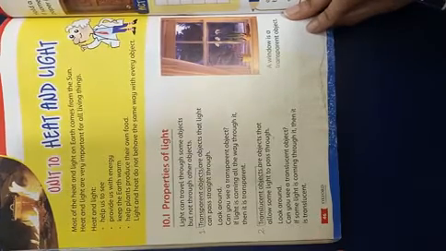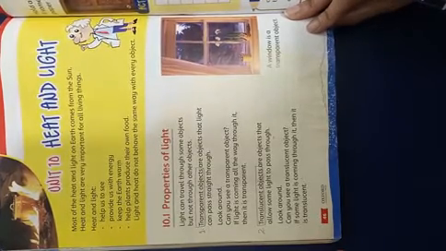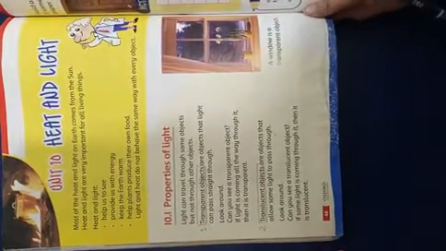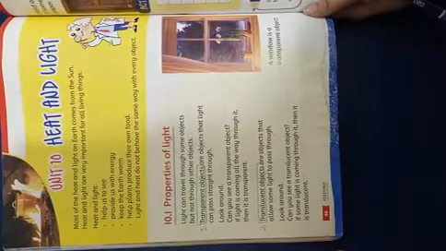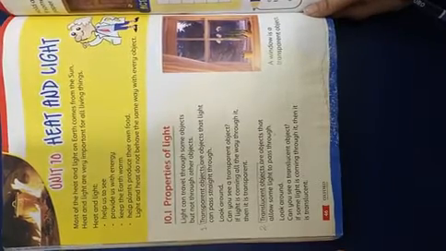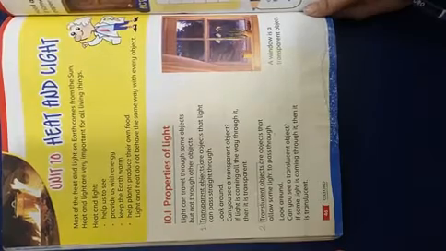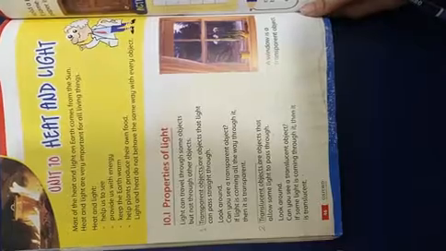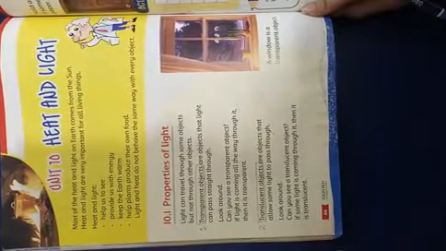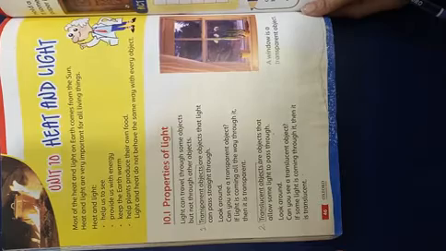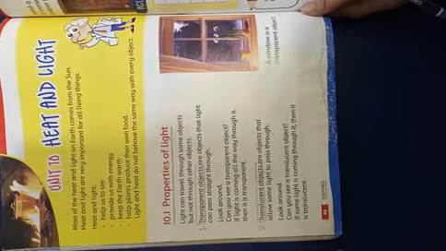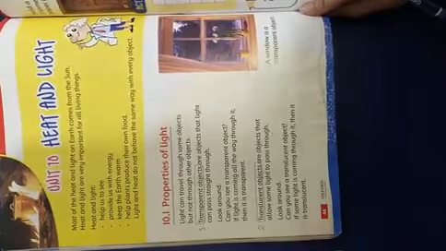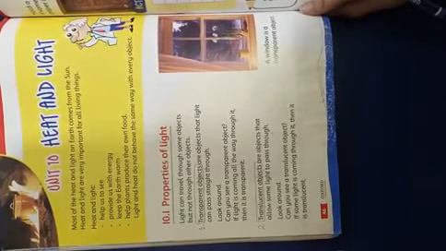Can we see air? No, we cannot see air, but yes, we can feel air. It's all around us, present all the time. We cannot see it, but we can see the objects in the presence of light and air. Next one is water. If it's clear water, it means that you can see clearly inside it. You can see the fish or other living objects inside it.